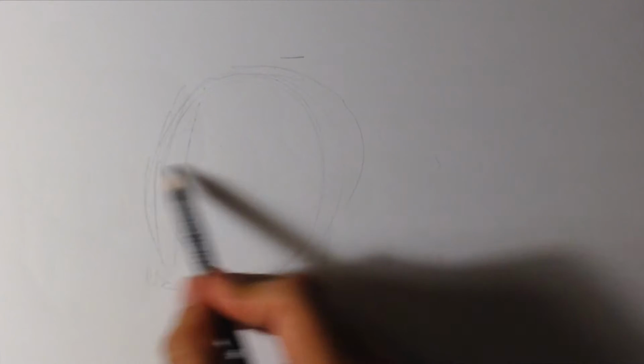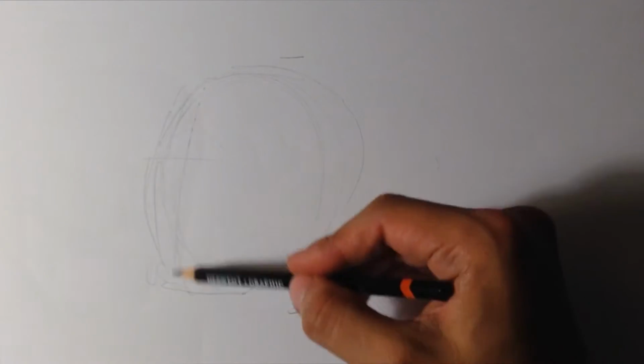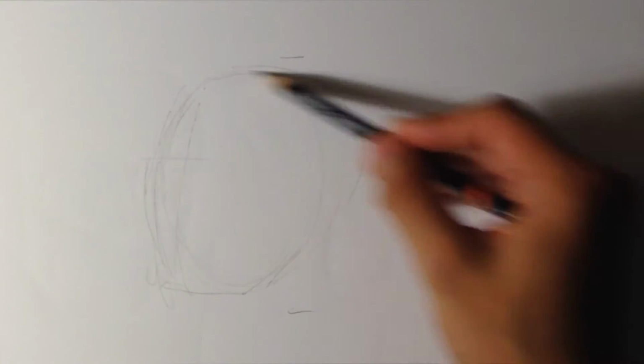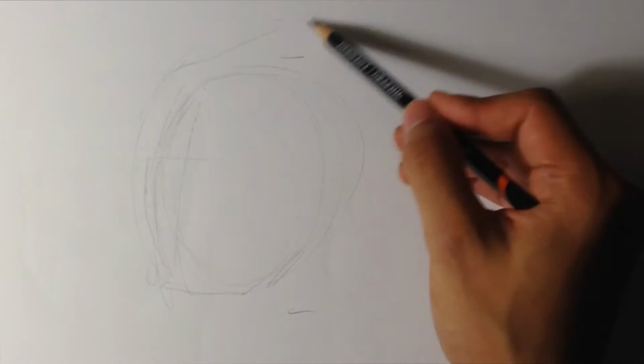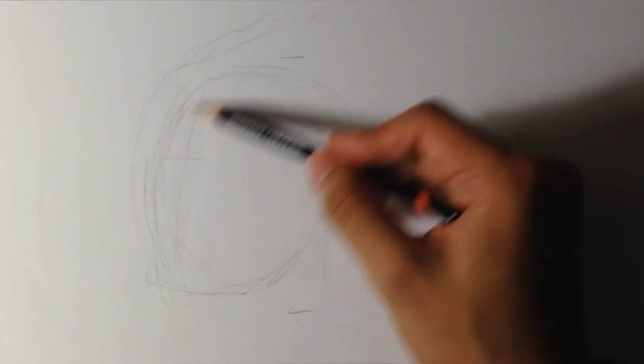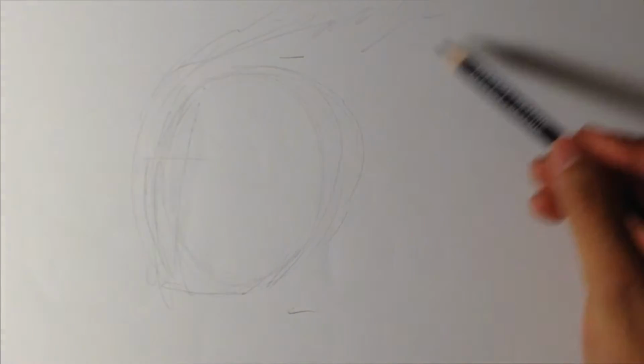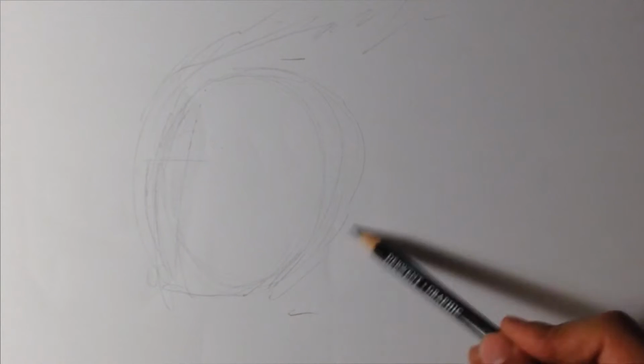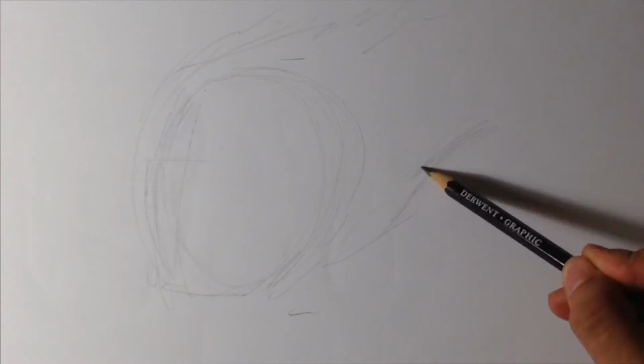I'm using a 9B pencil. It's not really such a big deal. I'm gonna draw right here the circle for the actual skull placement. Then I'm gonna draw a little bit of waviness around it to kind of represent the fire part. I'm just gonna draw very random, be random with it.